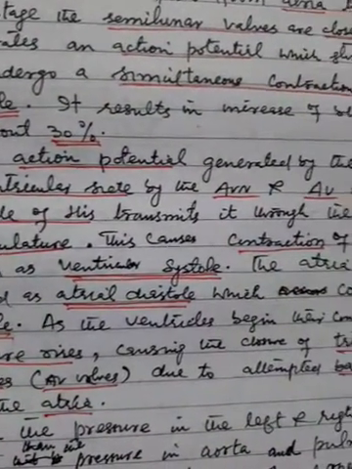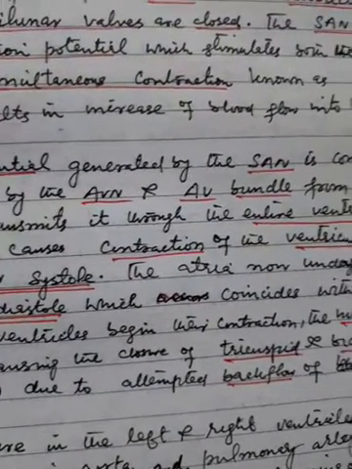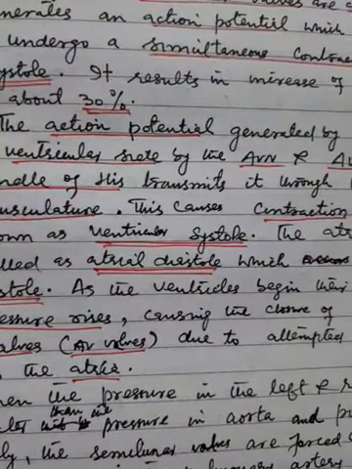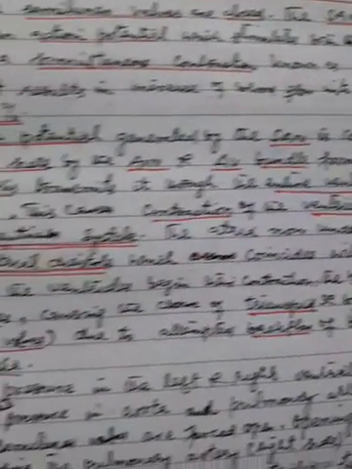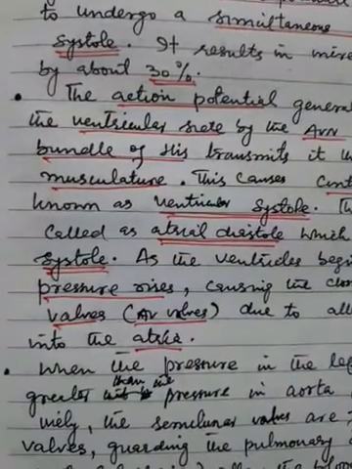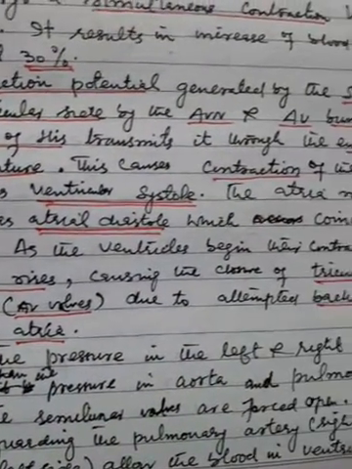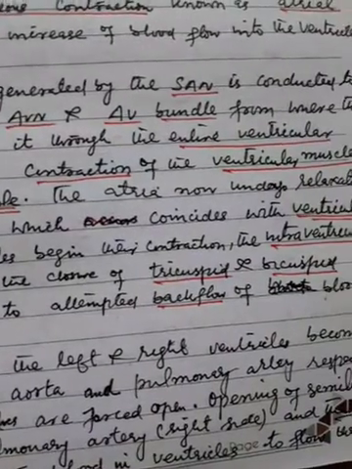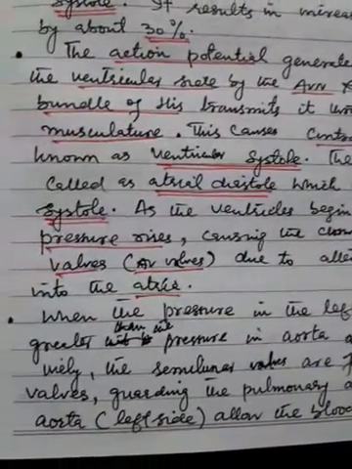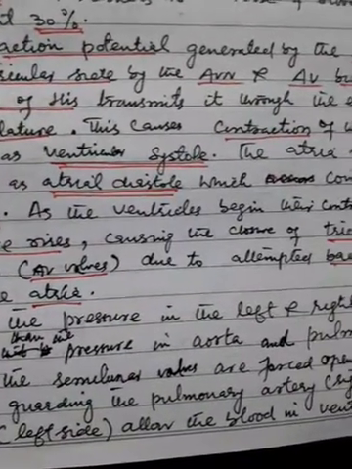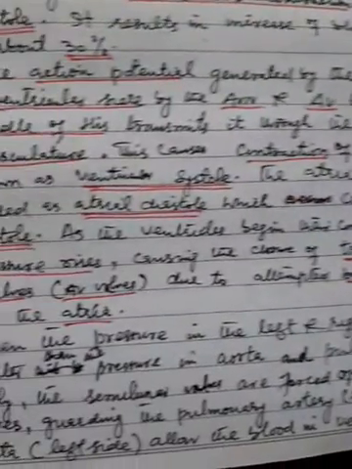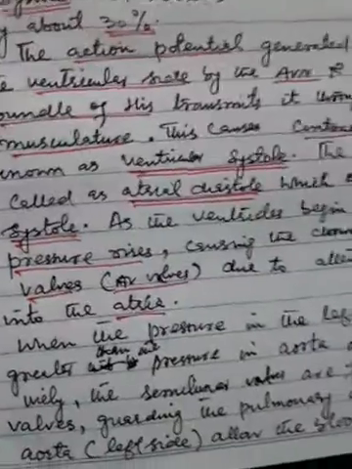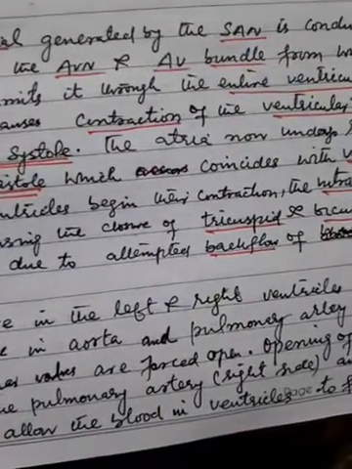As the ventricles begin their contraction, the intraventricular pressure rises, causing the closure of the tricuspid and bicuspid valves, that is the AV valves, due to attempted backflow of blood into the atria. When the pressure in the left and right ventricles becomes greater than the pressure in the aorta and pulmonary artery, respectively, the semilunar valves are forced open.